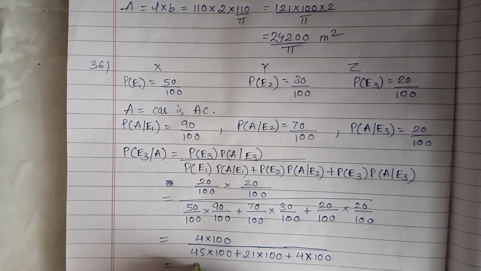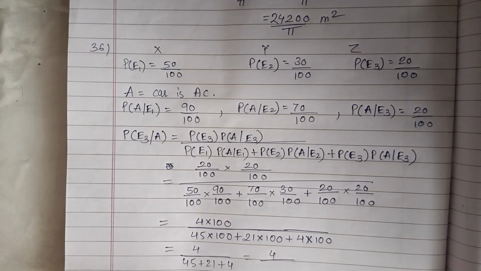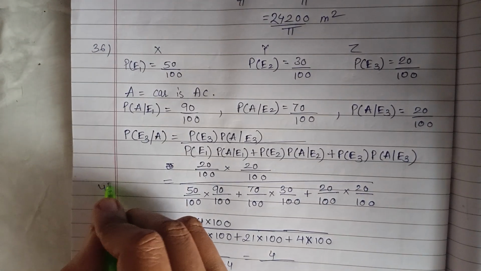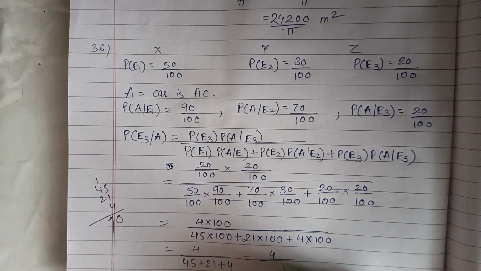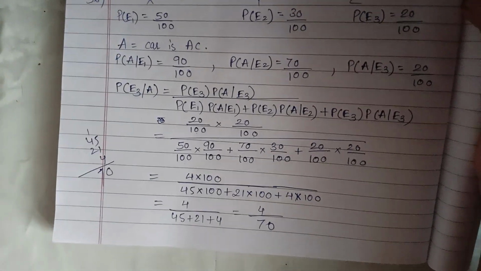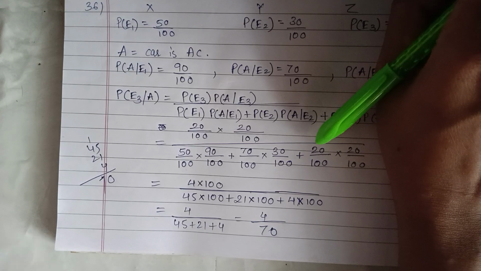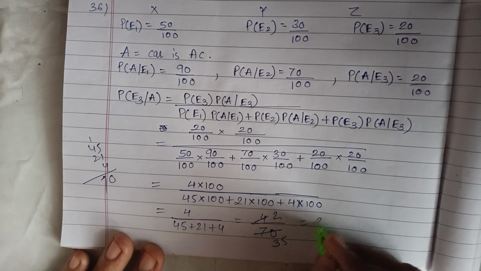So we'll get 4 upon 45 plus 21 plus 4. So this is 4 upon 70. You can cut this, 2 by 35.